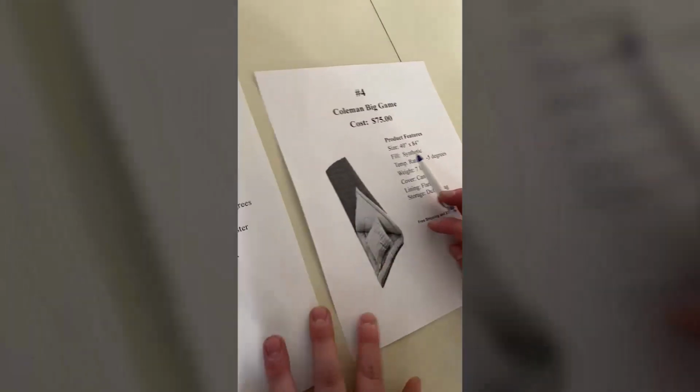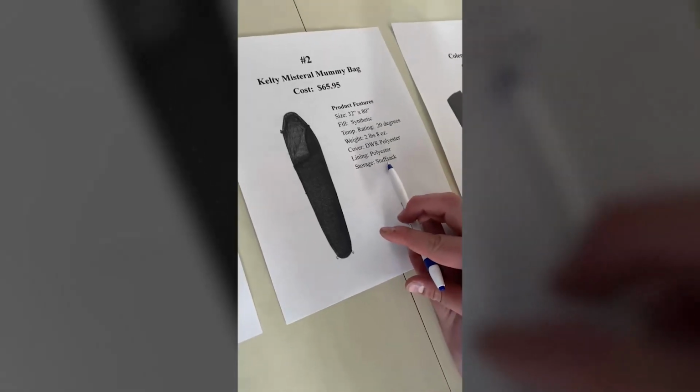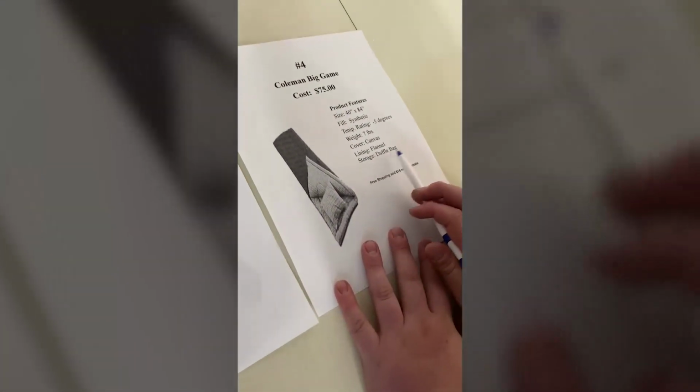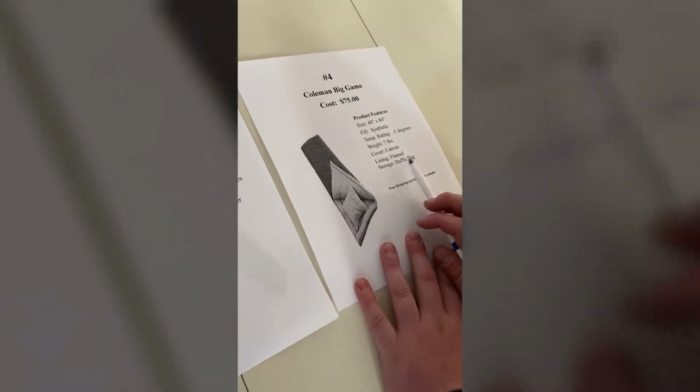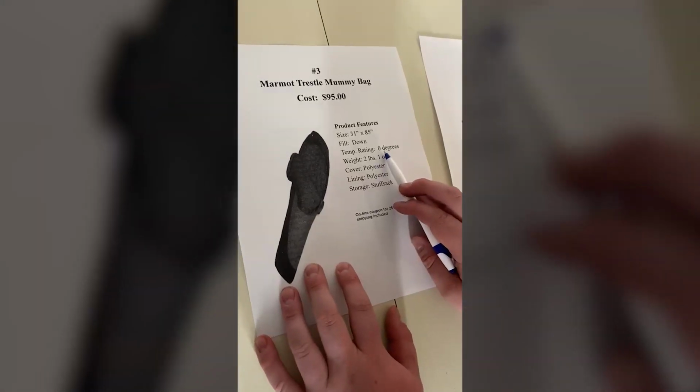But if we look at the sizes, storage is stuff stack. So it means you can stuff it in a little bag. But your duffel bag, that's a big duffel bag you'd have to carry with you. And this guy, 0 degrees, which is what we want.